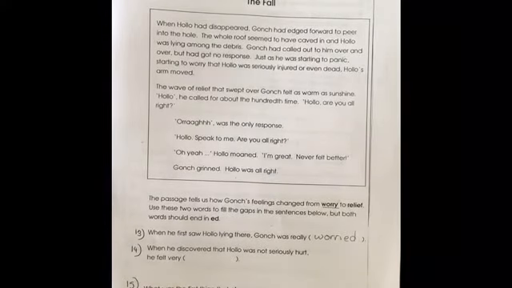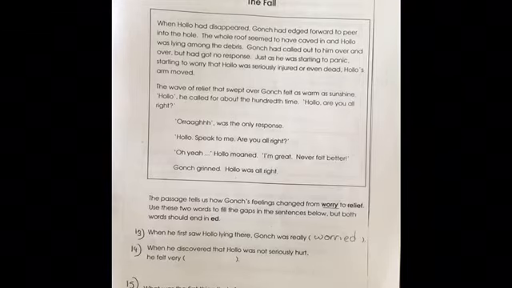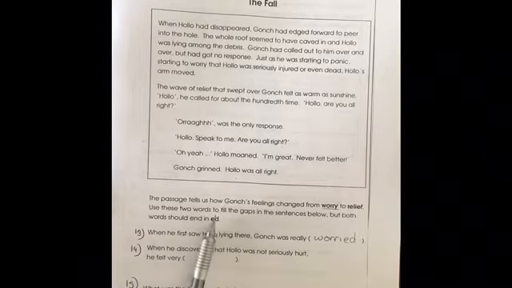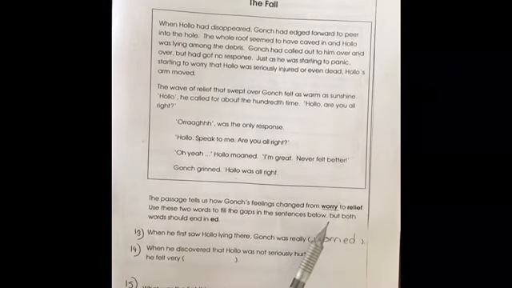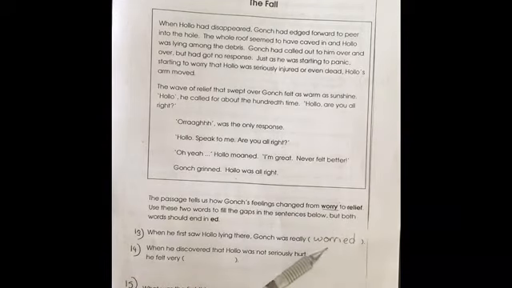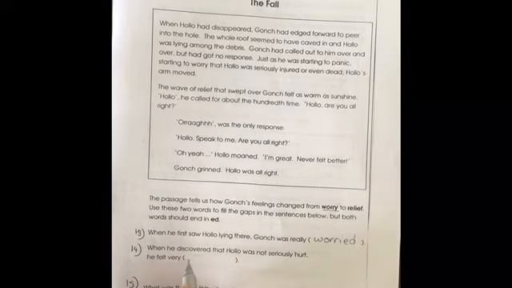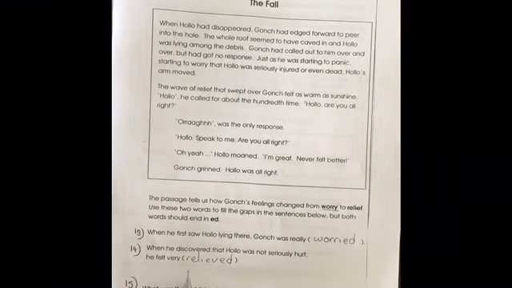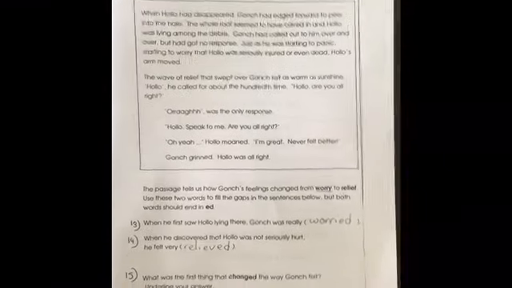Hollow was all right. The passage tells us how Gonch's feelings changed from worry to relief. Use these two words to fill in the gaps in the sentences below. But both words should end in ed. So we're changing them from the present tense into the past tense. So the worry became worried, but you have to spell it exactly right. If you put a Y in there, that's going to be wrong. You won't get the mark for it. And then relief changes to relieved. V-E-D, relieved. And again, your spelling has to be absolutely 100% correct.